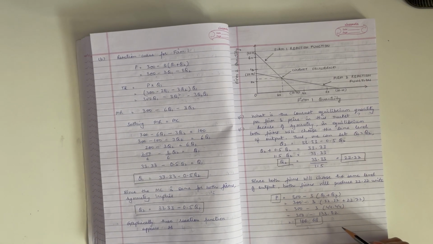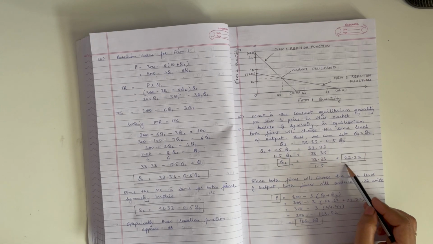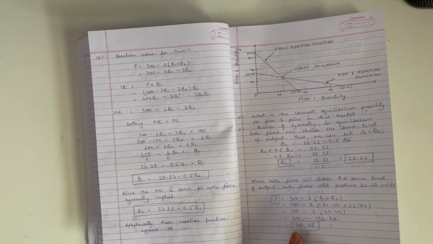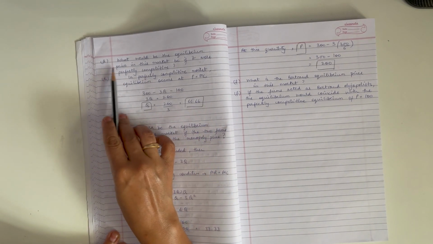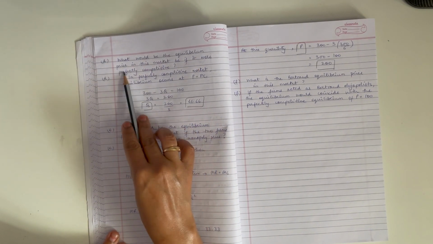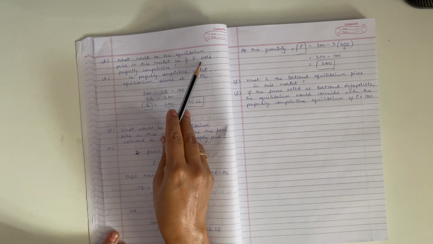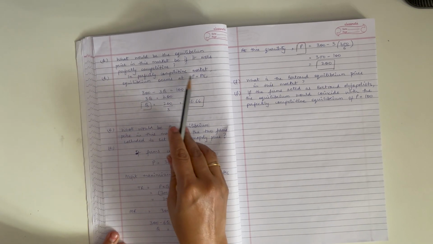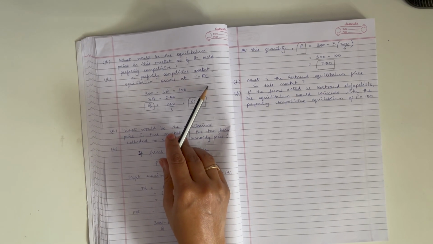All right. Now let's compare this, that is their equilibrium quantity and their price, with some other market structures. So my next part says, what would be the equilibrium price in this market if it were perfectly competitive? Now, if it's a perfectly competitive market, then the equilibrium occurs at P equals MC, right?